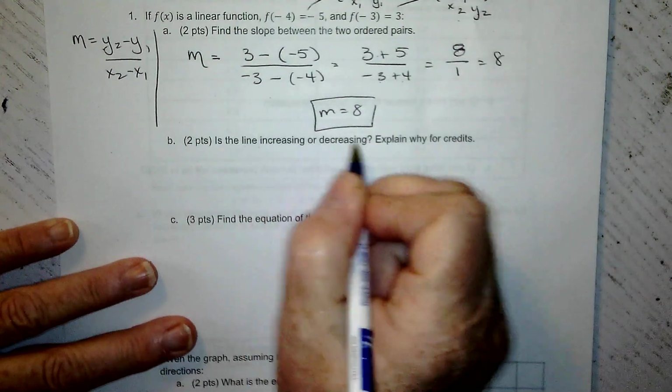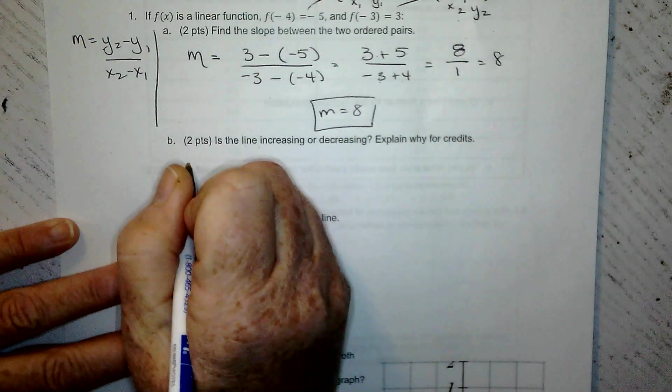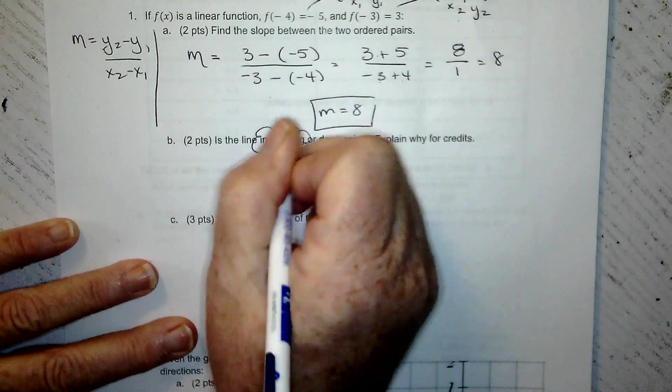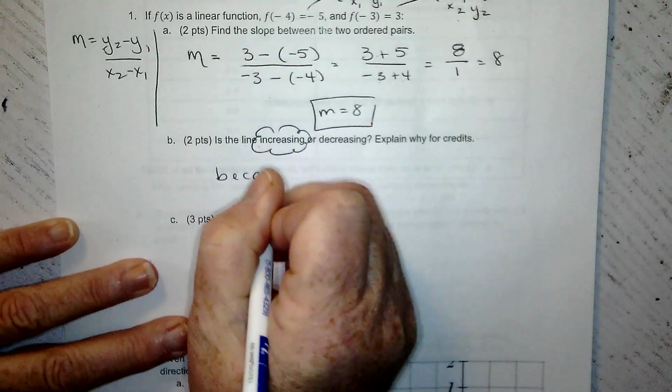Is the line increasing or decreasing? The line is increasing because the slope is positive.